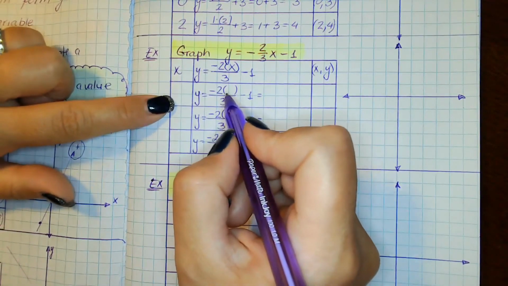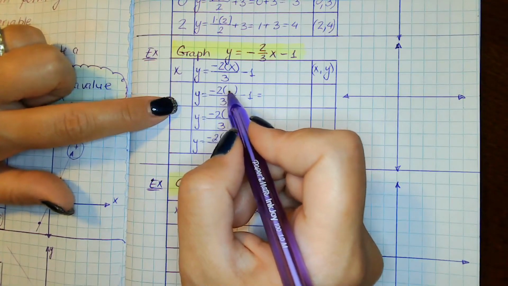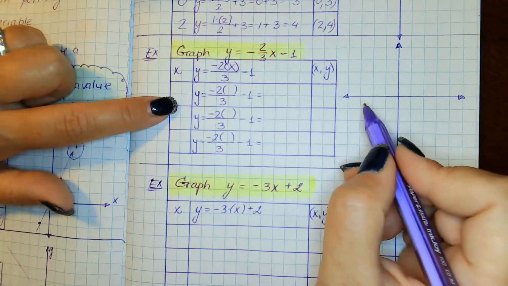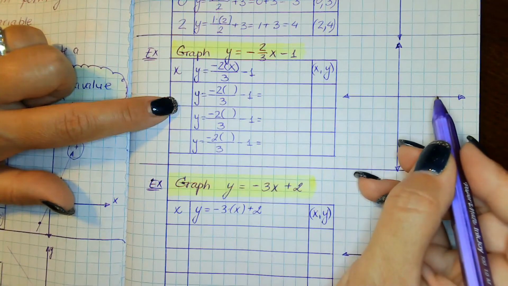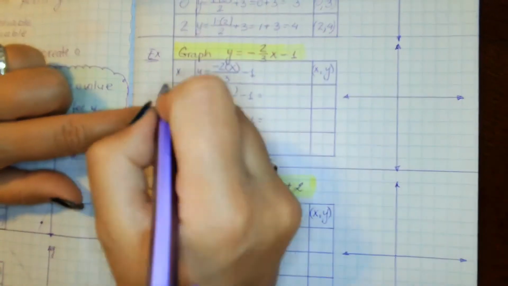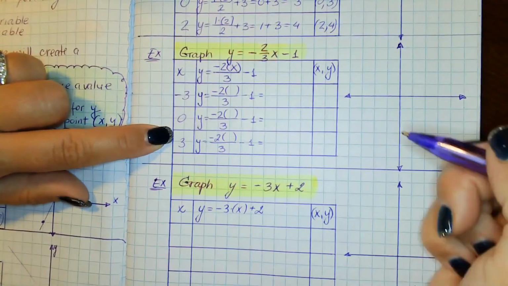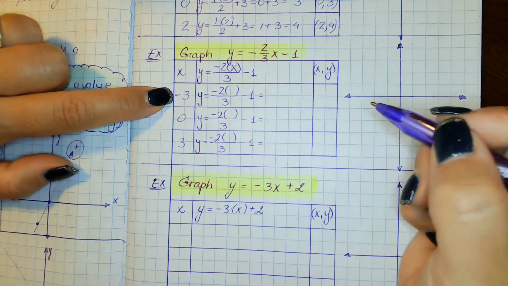So those are 3, 6, 9, or -3, -6. By looking at my provided graph, I'm going to use -3, 0, and 3. They're small, divisible by 3, and fit on the graph.